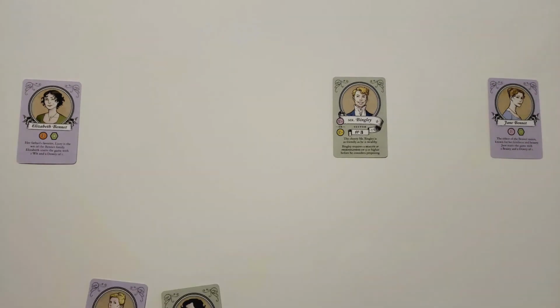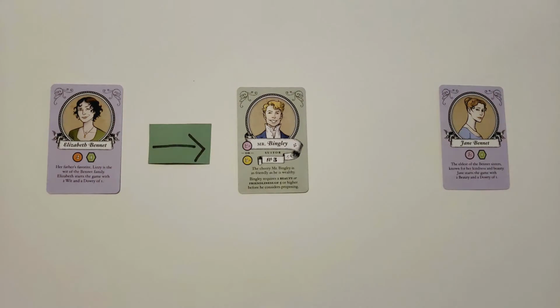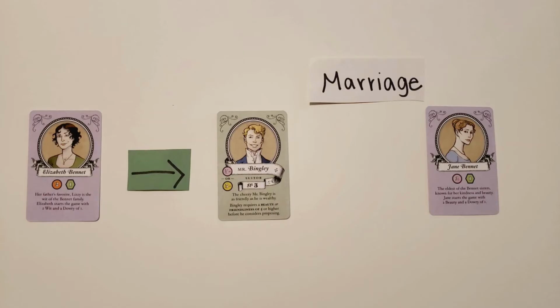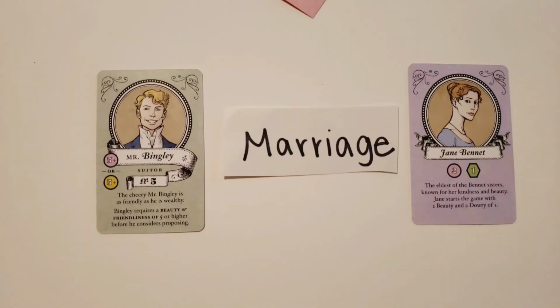Finally, let's look if Caroline and Mr. Darcy are both mutated. In this case, Elizabeth is still activating Mr. Bingley, and since no one is repressing Mr. Bingley from proposing, a marriage will happen, and Mr. Bingley and Miss Jane Bennet will live happily ever after.